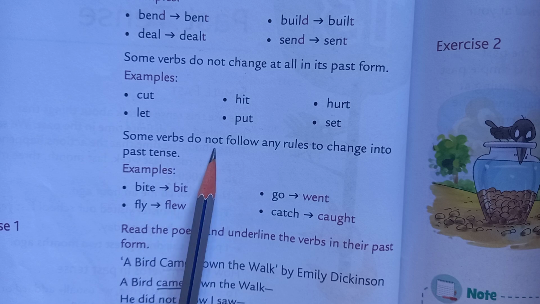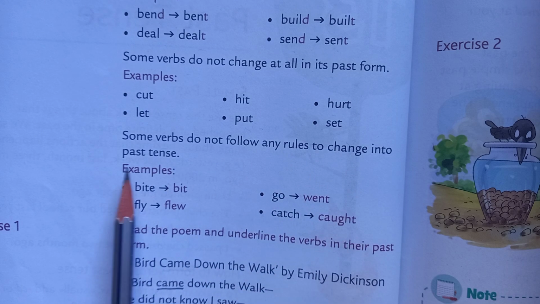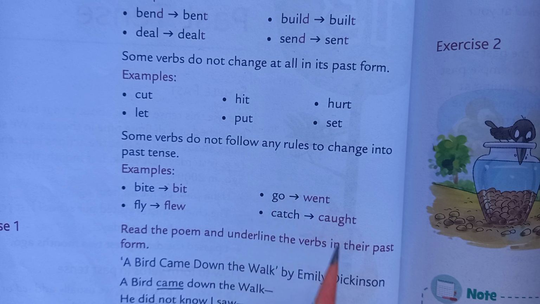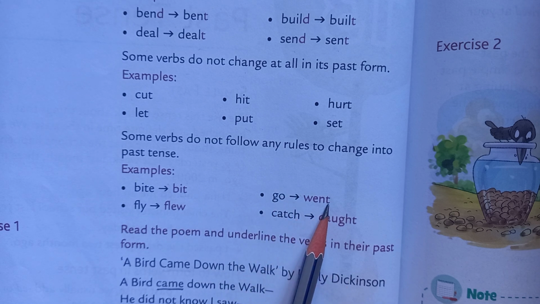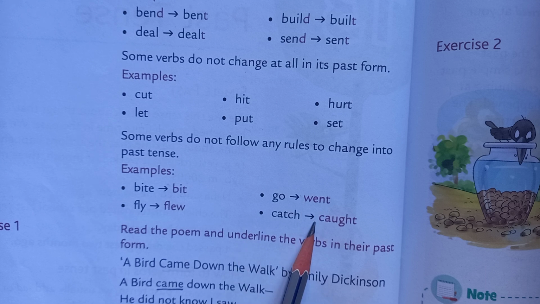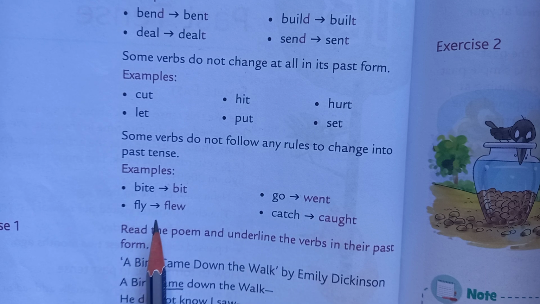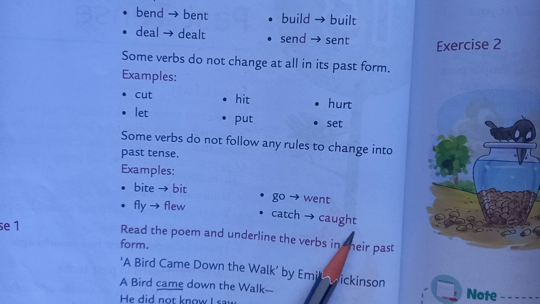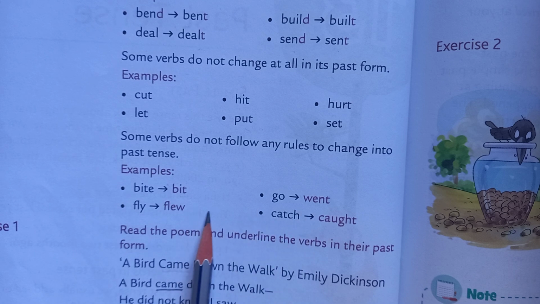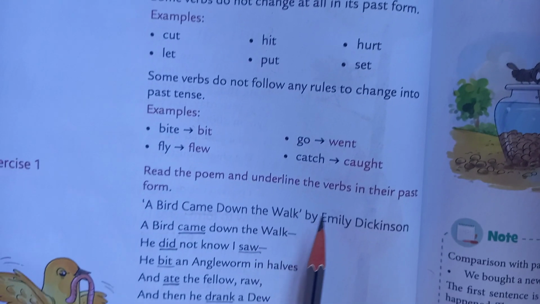Now see, some verbs do not follow any rules to change into the past tense. For example, bite, bit, beat, beat, go, went. So there are no rules. It is changed completely. है ना? Fly, flew, catch, caught. So these verbs do not follow any rules to change into the past, and you have to learn them.